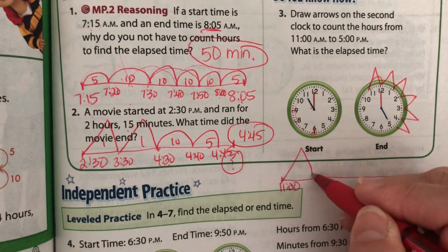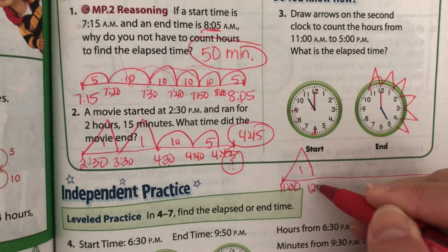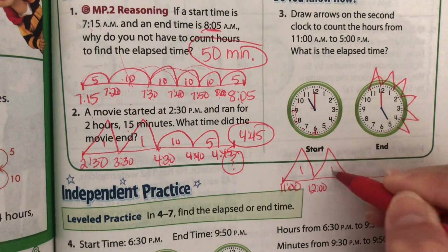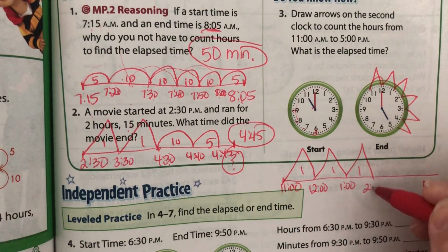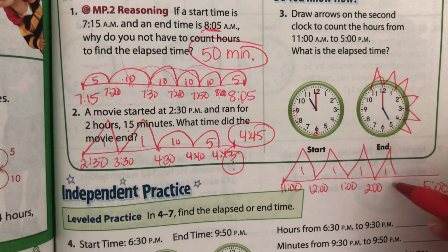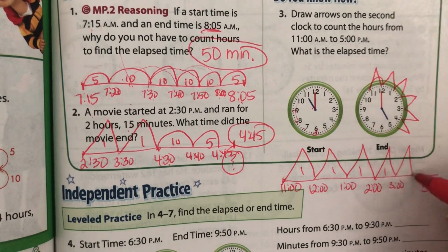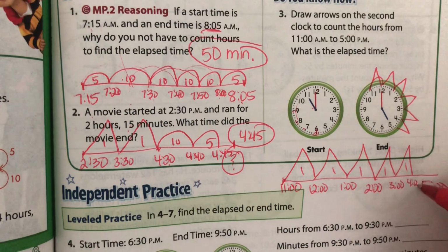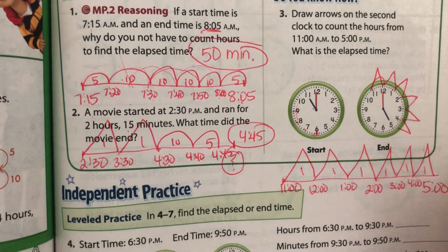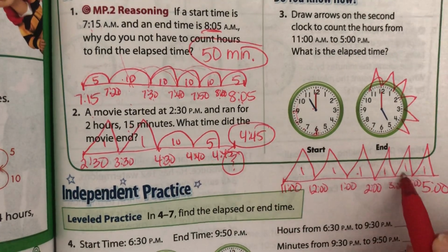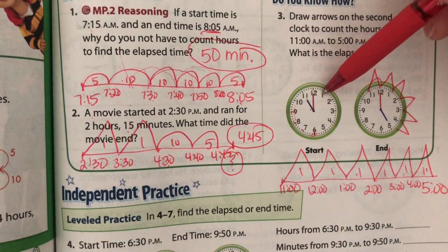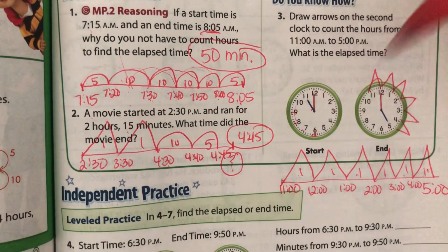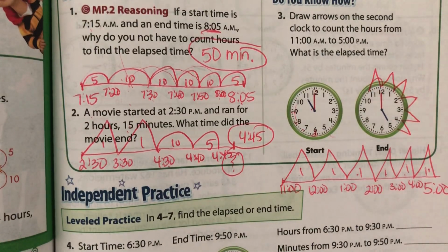So I would do 1 hour to 12 o'clock, 1 hour to 1 o'clock, 1 hour to 2 o'clock, 1 hour to 3 o'clock, 1 hour to 4 o'clock, and 1 hour to 5 o'clock. So 1, 2, 3, 4, 5, 6. What they're saying here is you can count. You can go 1, 2, 3, 4, 5, 6, and that's going to show you that it's 6 hours.